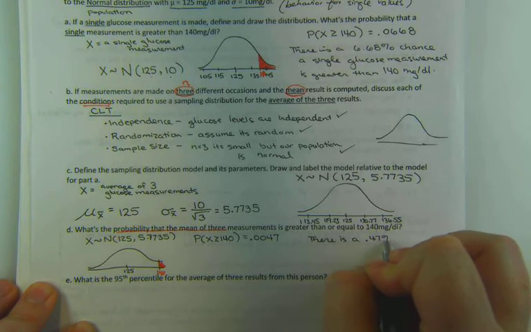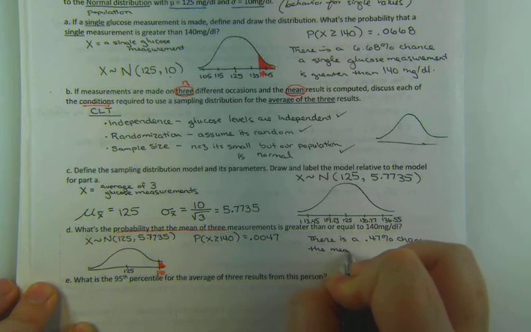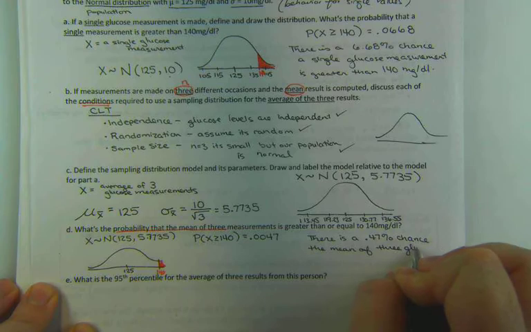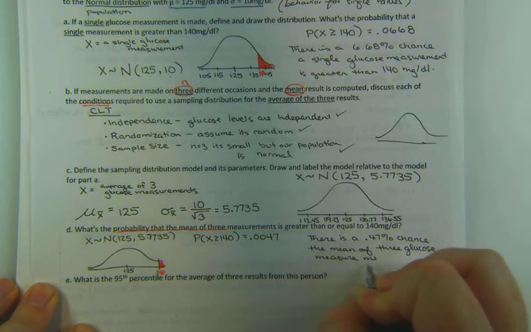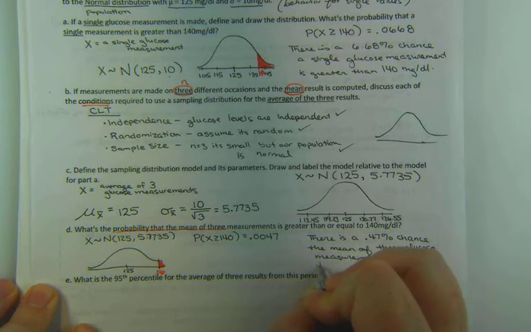So if we go to GeoGebra and look for this probability of x being over 140, what we should get out is 0.0047.